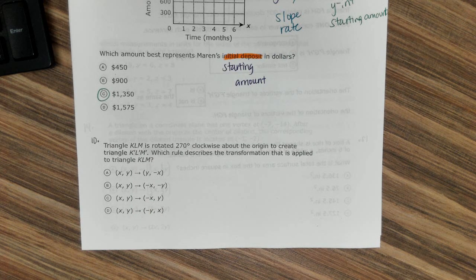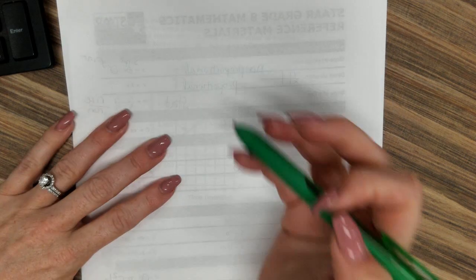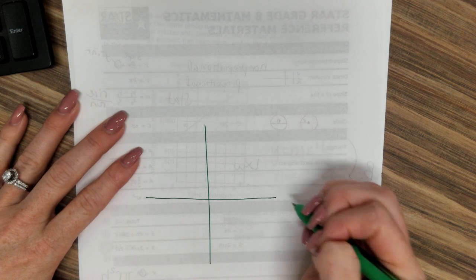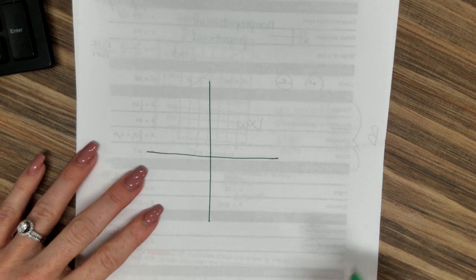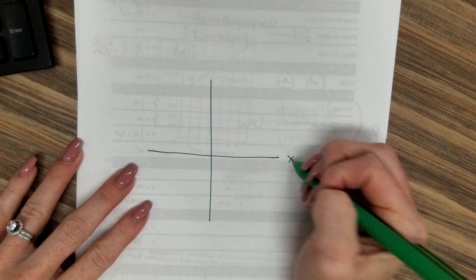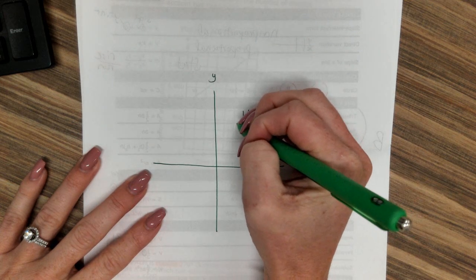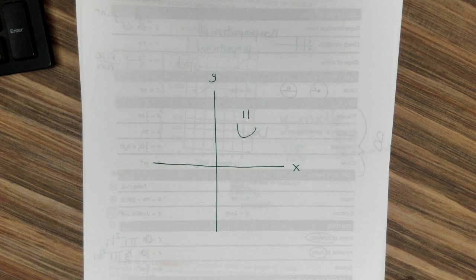Triangle KLM is rotated. What is the clue word? Rotated. What are you going to do right away? Draw a happy face man for a rotation. You can use the back of your star chart. So go to your star chart and draw a nice and neat picture of happy face man. What do I have to label? The x-axis over here, the y-axis here, and my happy face man in quadrant 1.